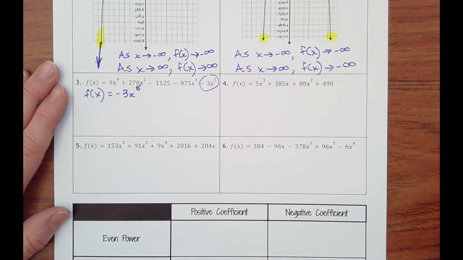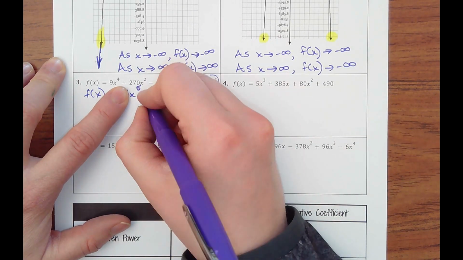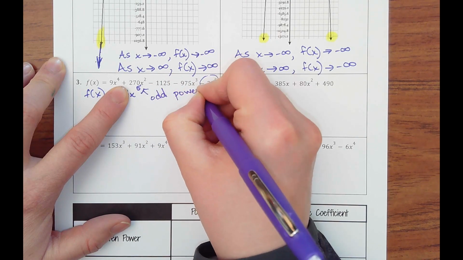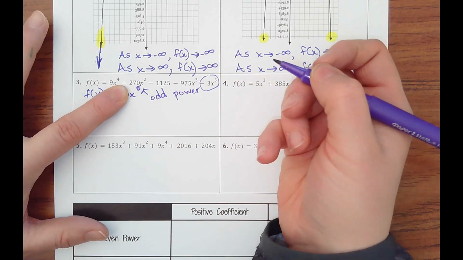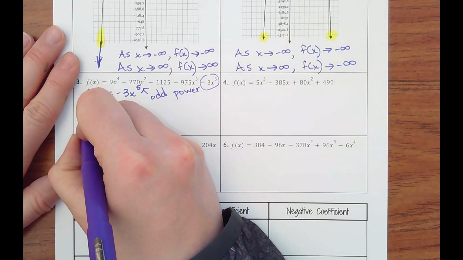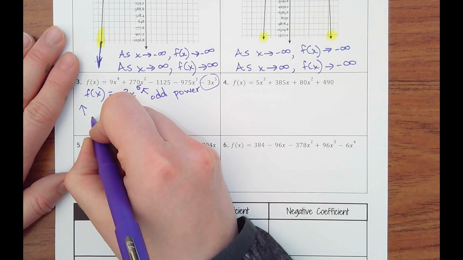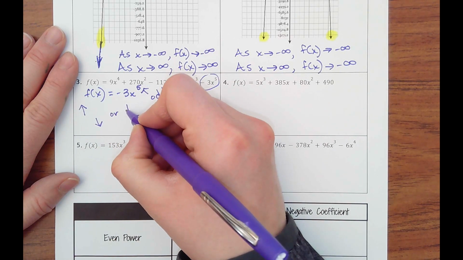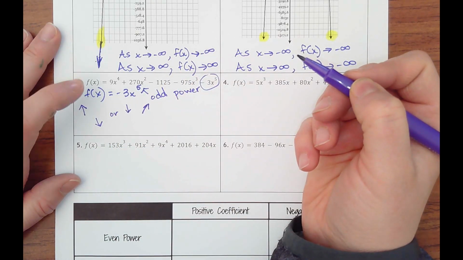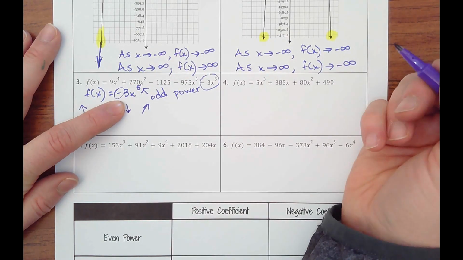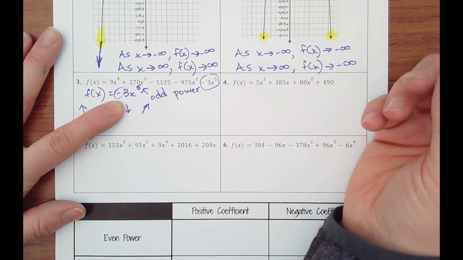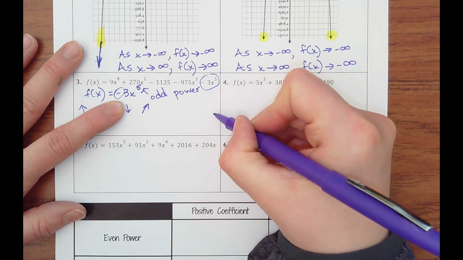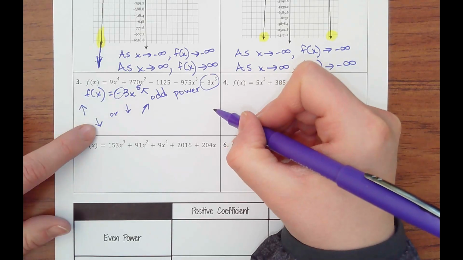And so what happens when I have an odd power or odd degree, the end behavior is going to go in opposite directions. So it's either going to go one end up and one end down, or one end down and one end up. And the way you're going to know is based on the leading coefficient, sorry, that's a negative. And so think about negative slope. It goes downhill over time. You want to end up going down.